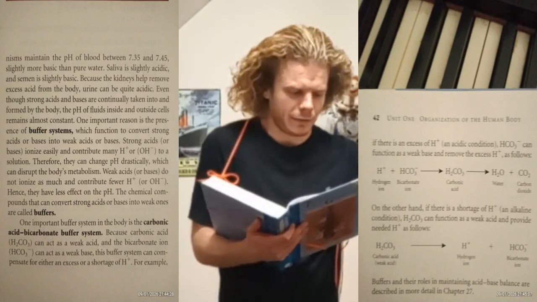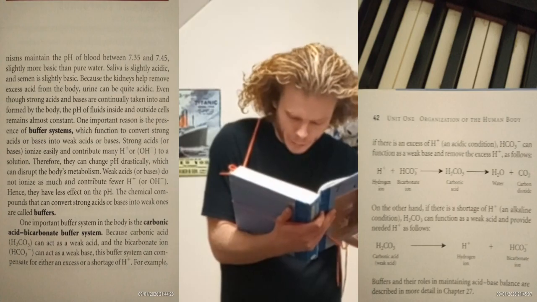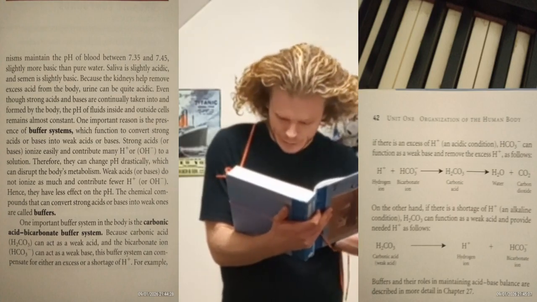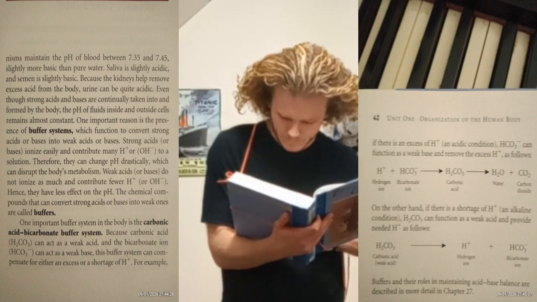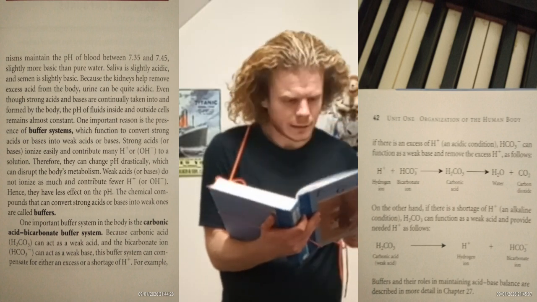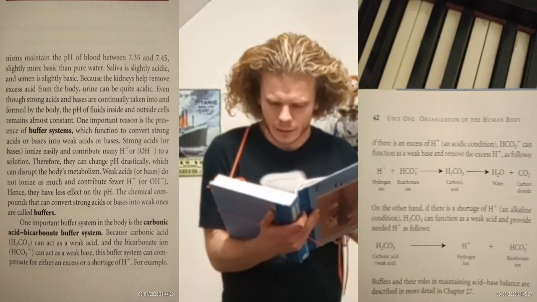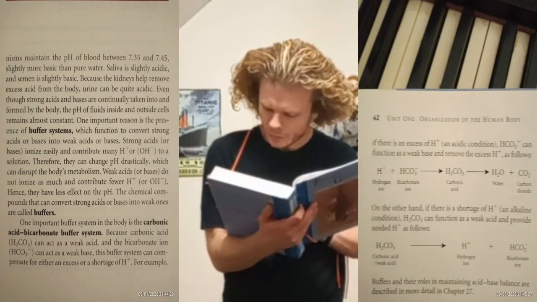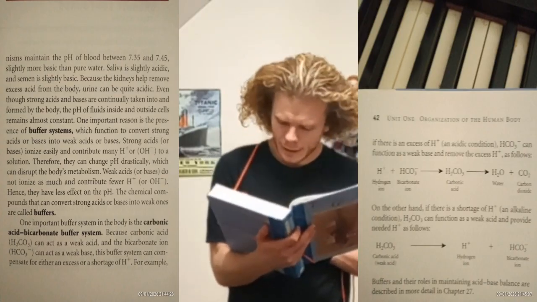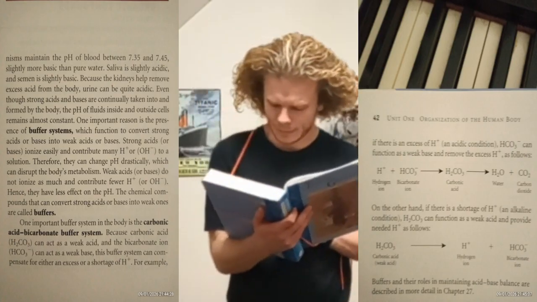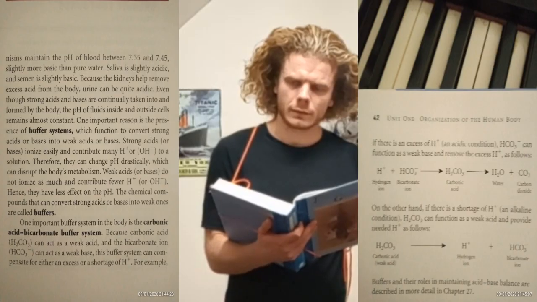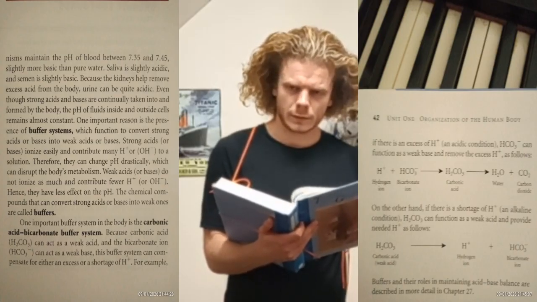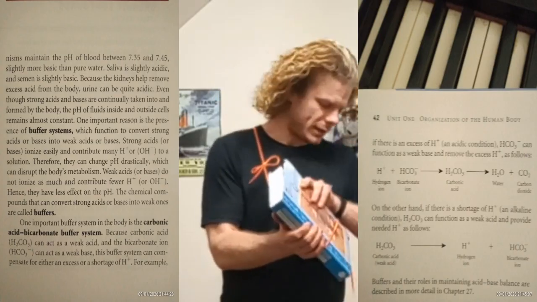I think I have it all. I may be just not completely sure about the things. It is carbonic acid and bicarbonate ion, H2CO3, HCO3-. The other things are a little bit hard. And it is called the carbonic acid bicarbonate buffer system. I'm going to stop the second camera and I try to save it.